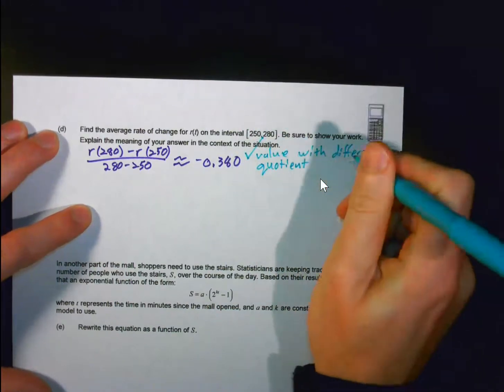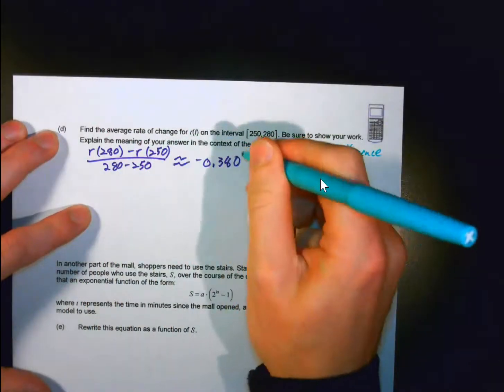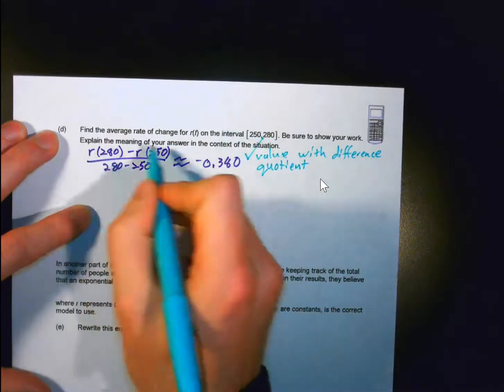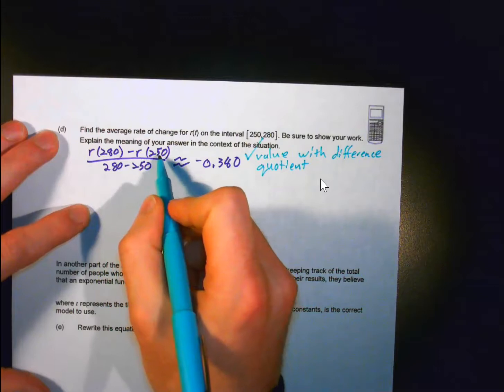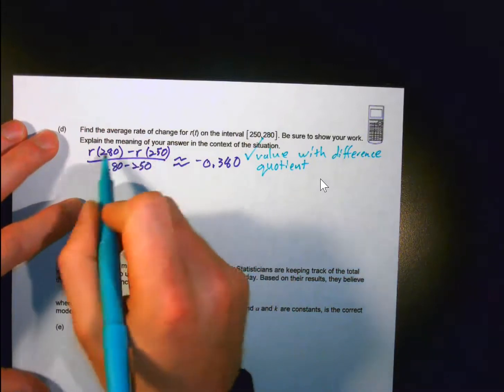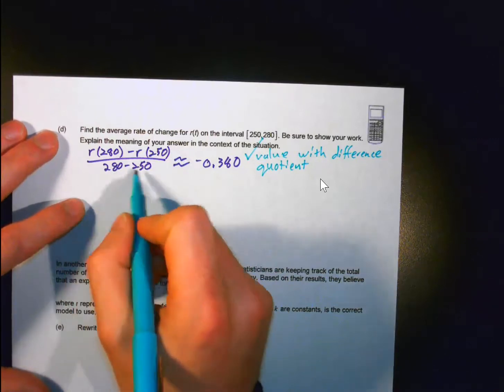Okay, so you have to show the difference quotient. If you don't show me this work right here, then you are not going to get this point. And how do I get that point? Do I have to show it with the R of 280 minus R of 250? Well, you have to show me something that is a number minus a number over 280 minus 250, essentially.